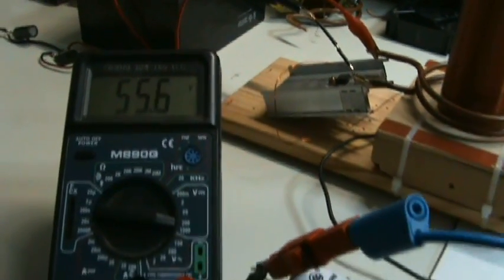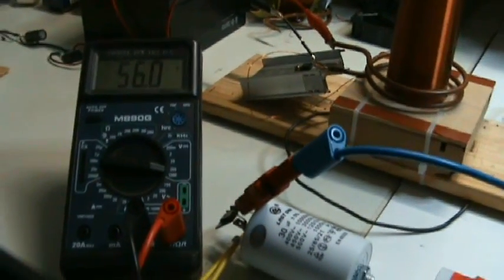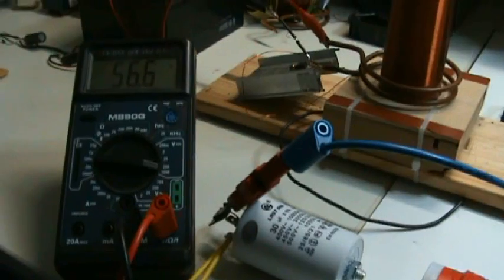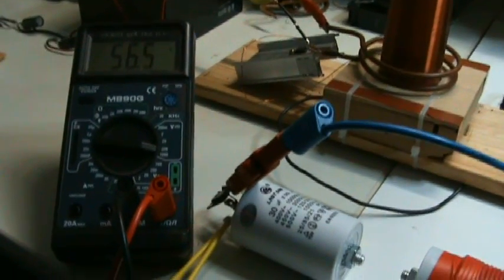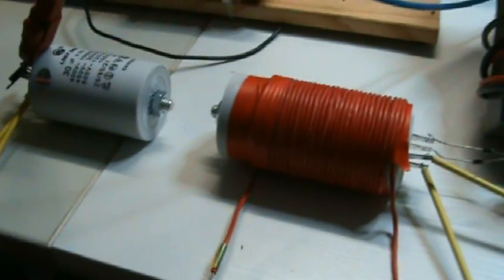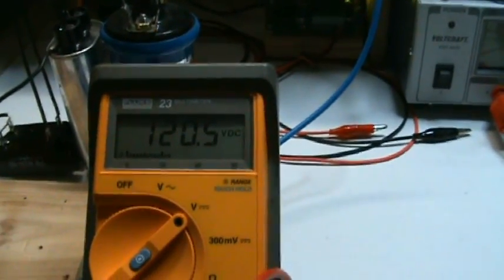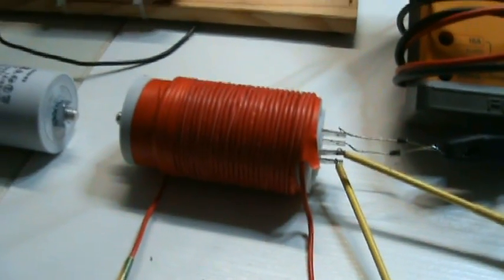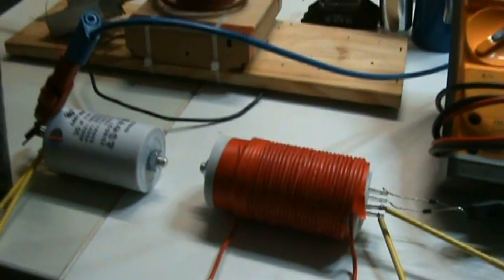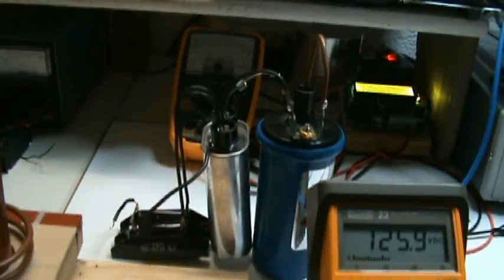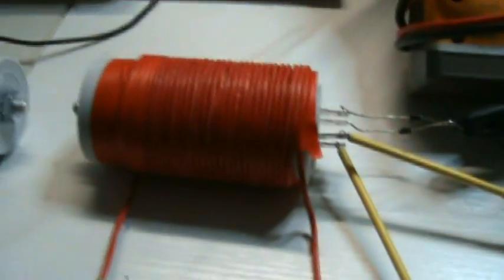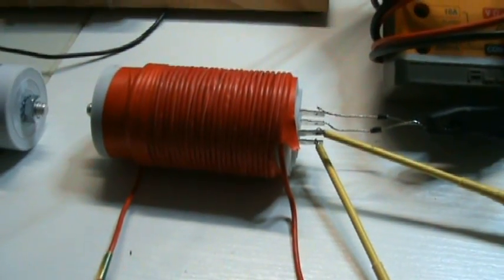So this loading of the caps is just coming from the HF picked up by the AV plugs on the caps. I don't think it's any different. Yes, the voltage is higher on this one, but it's a higher capacitance. So I don't think it has anything to do with my pulsing this coil for charging it.